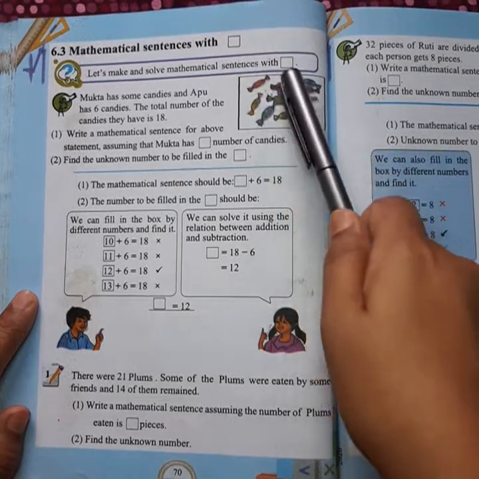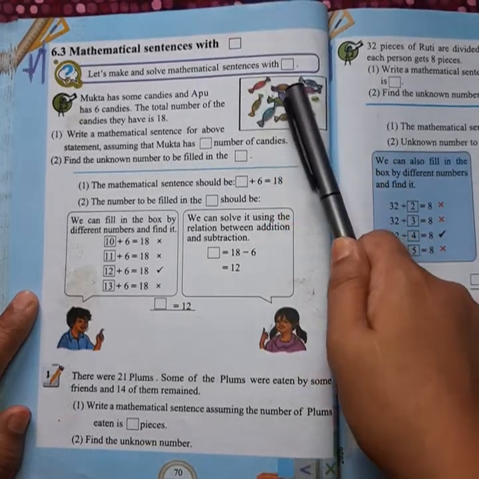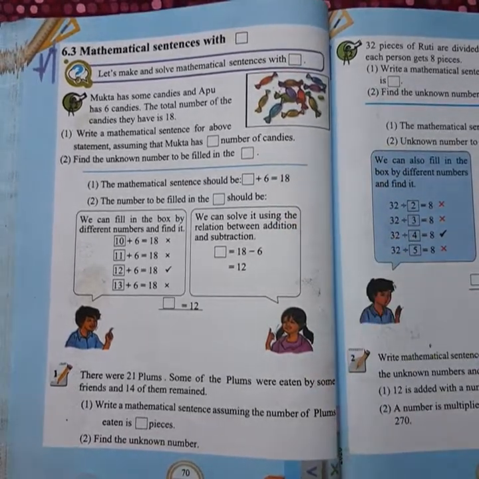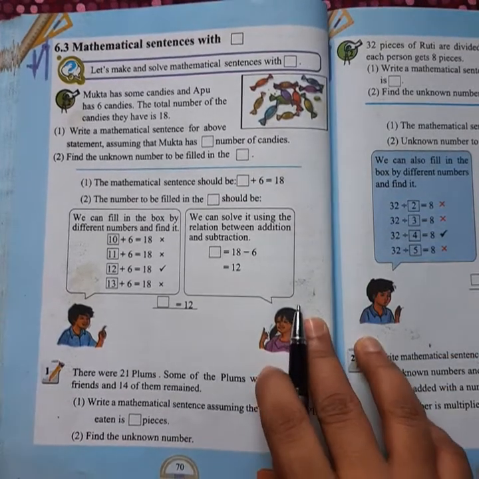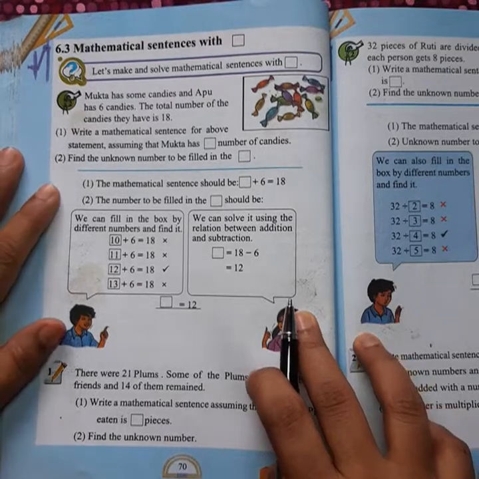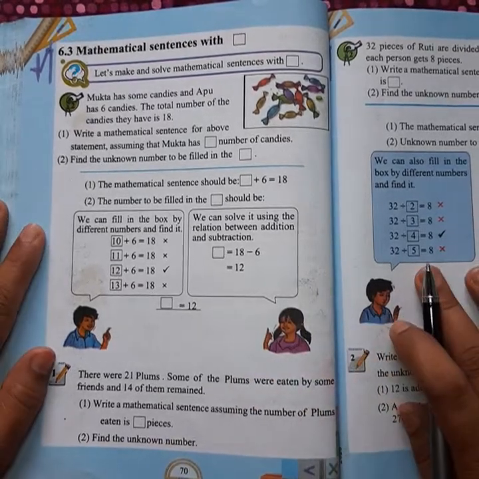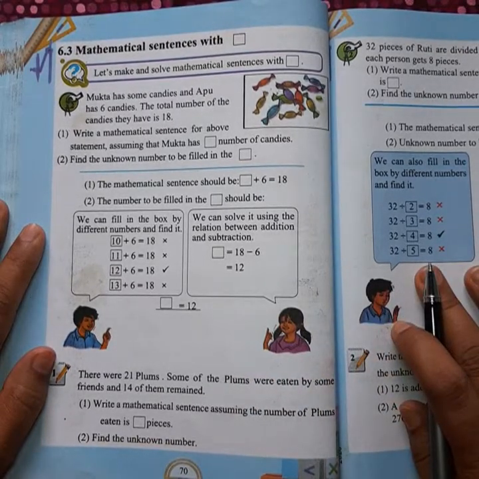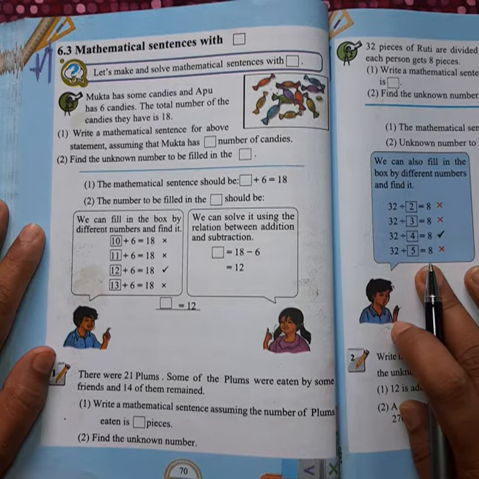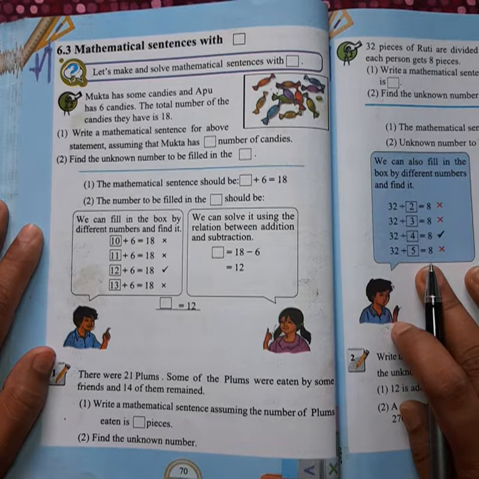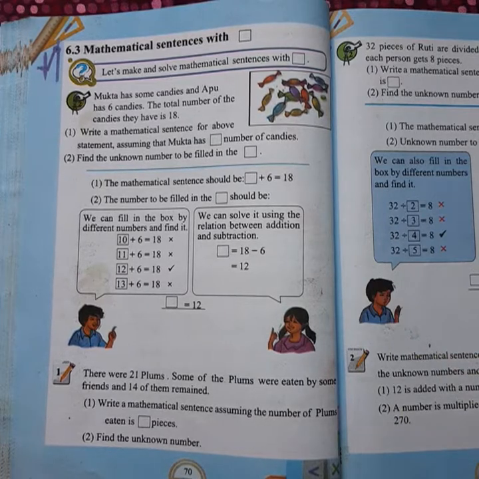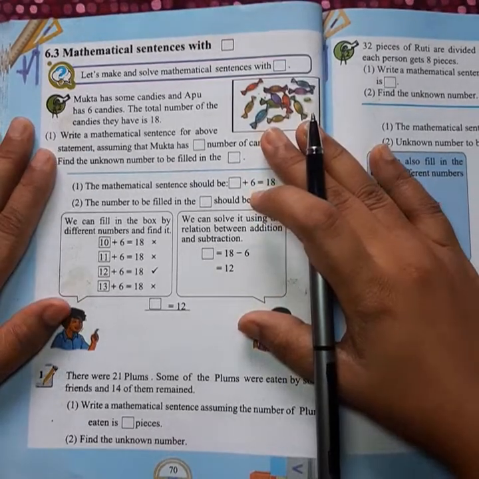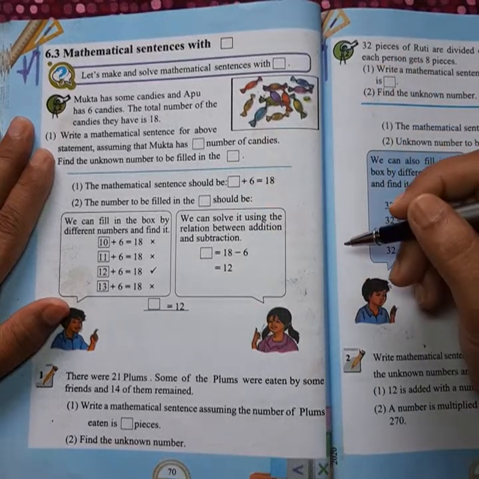We use this gap for the unknown value, to show that it is the unknown value. But in the higher classes, as I tell you in every class whenever I get the chance, you are going to get more information as I do the classes with you.